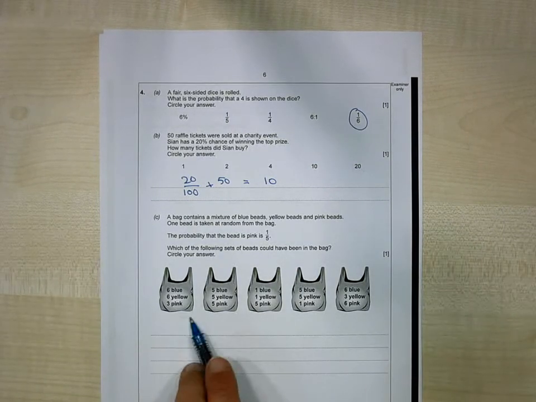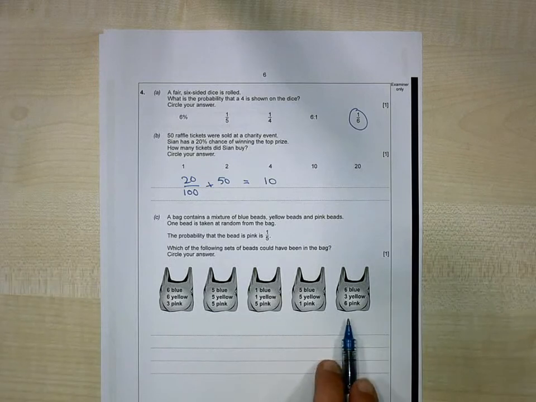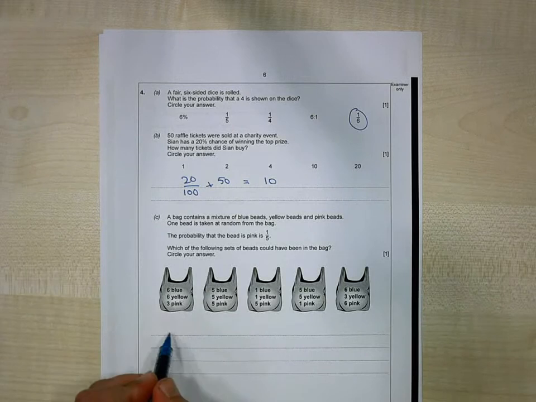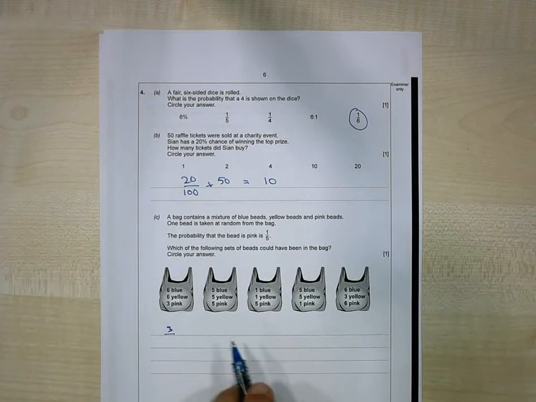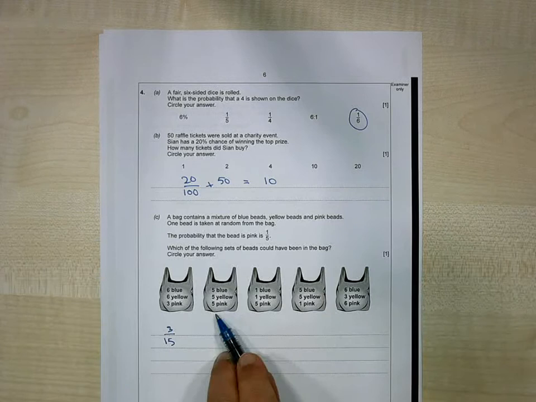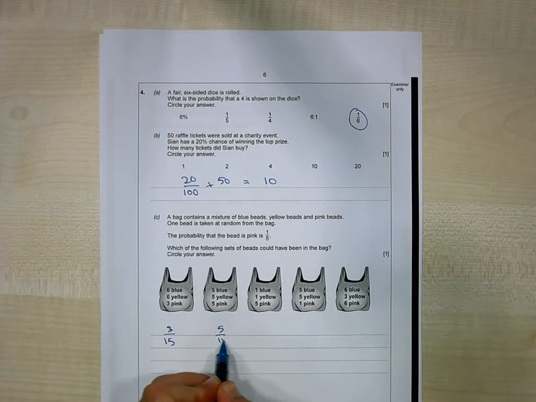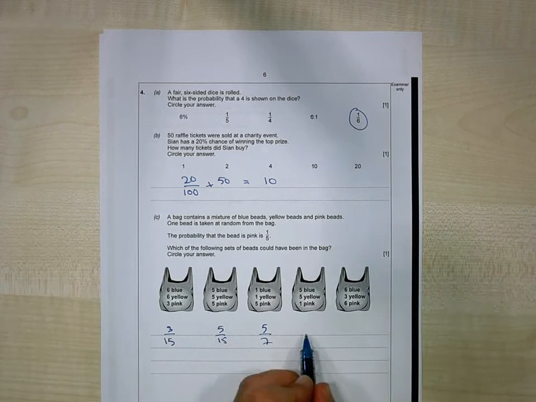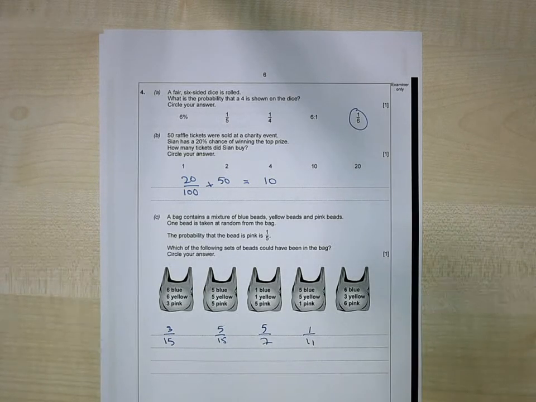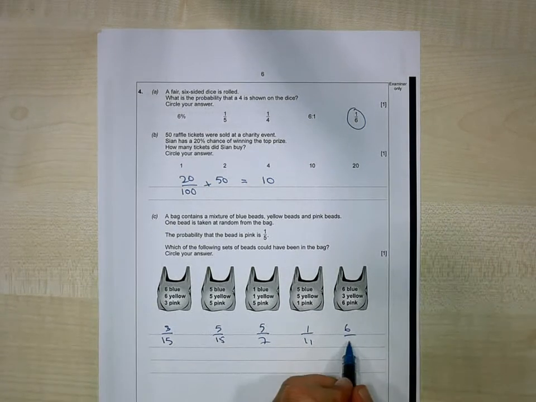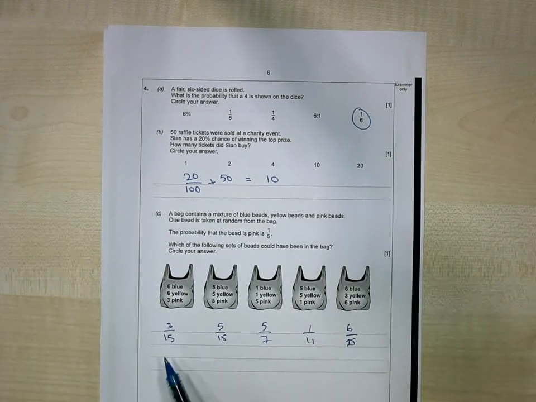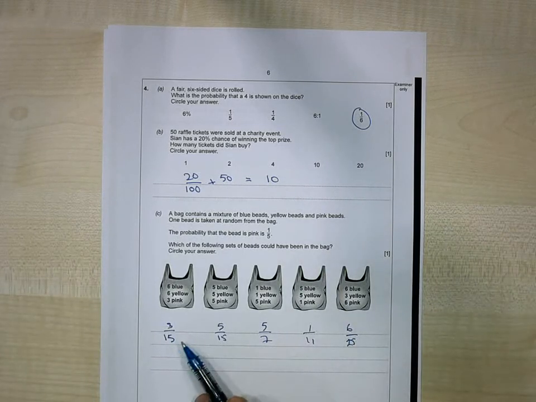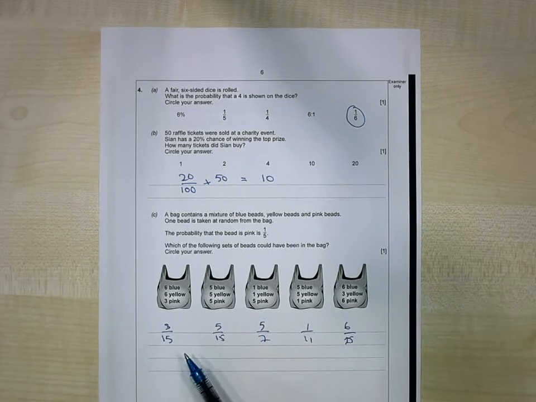So what we need to do here is work out what the probability is for each of these bags of getting a pink bead. So in this first bag, it will be 3 out of 15. In this bag, it would be 5 out of 15, 5 out of 7, 1 out of 11, and 6 out of 15. Now, none of those is a 5th, but at least one of those is an equivalent fraction to a 5th.